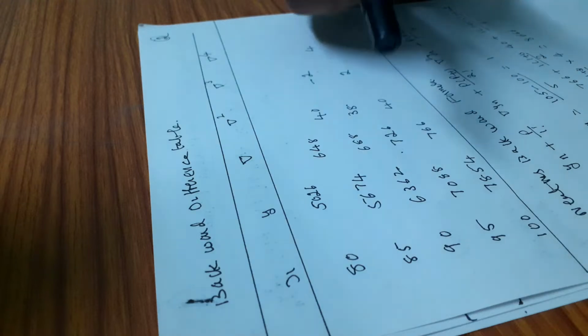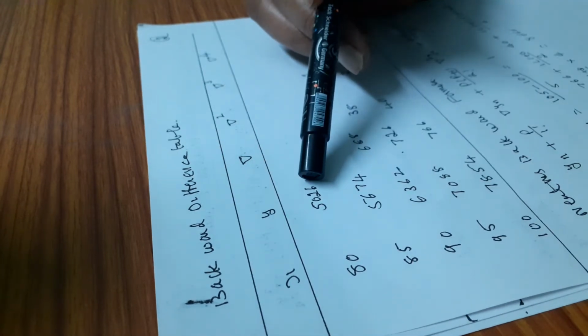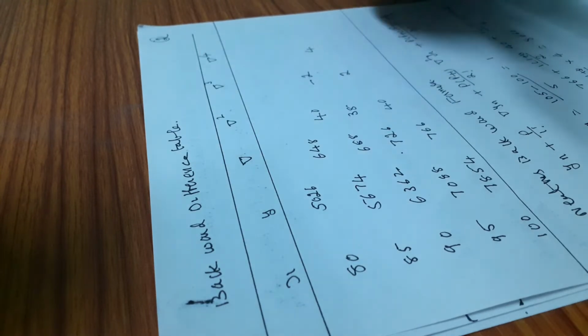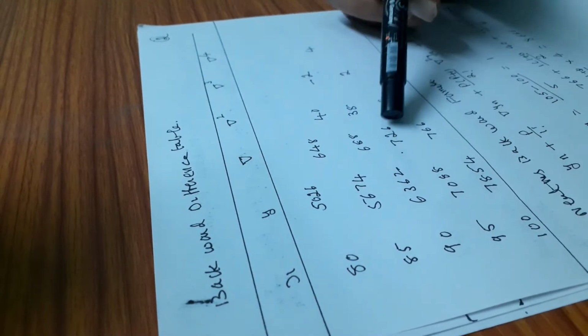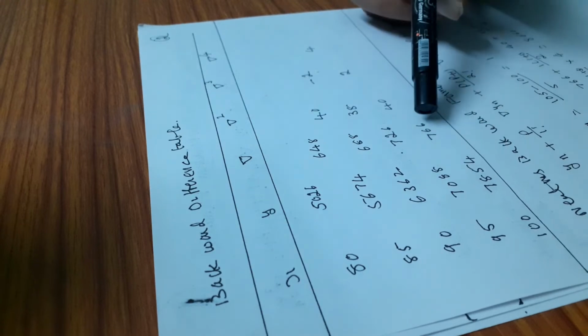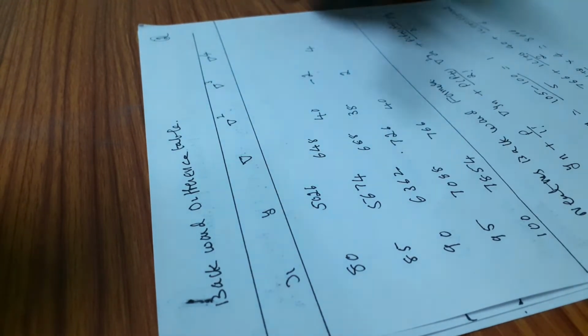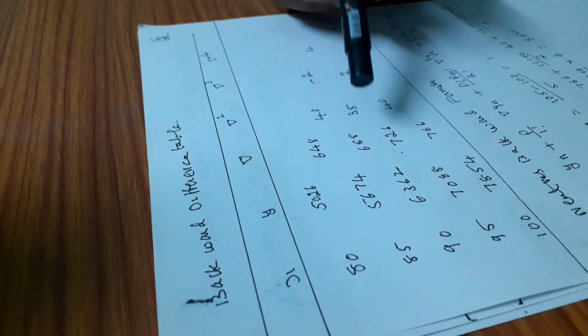Same procedure, how to find this minus this. I have written here, this minus this, we write it here. This minus this, we write it here. This minus this, I have written here. These are called first order backward differences. Next, del square I am finding.